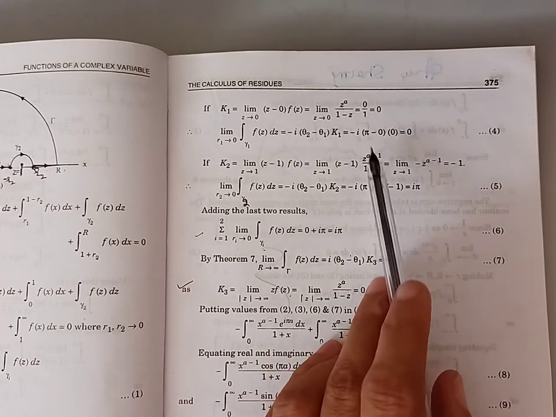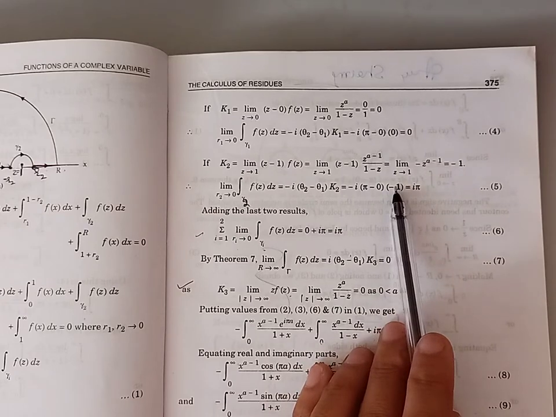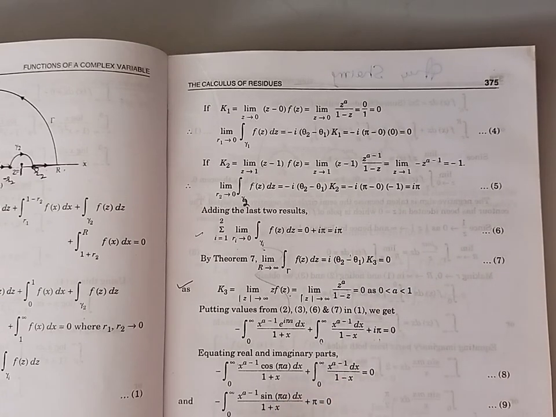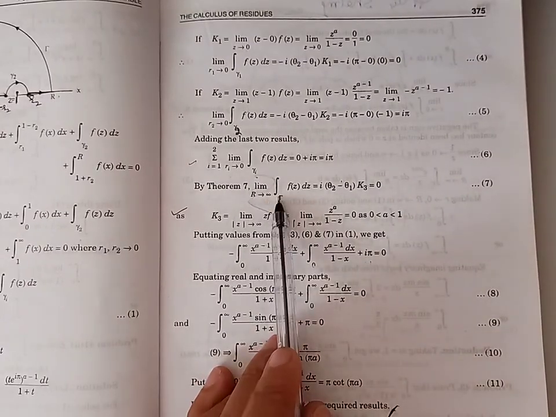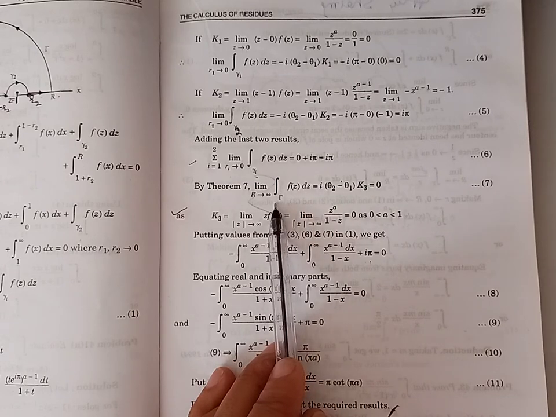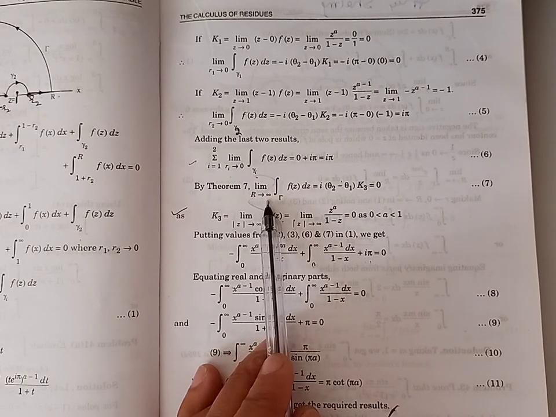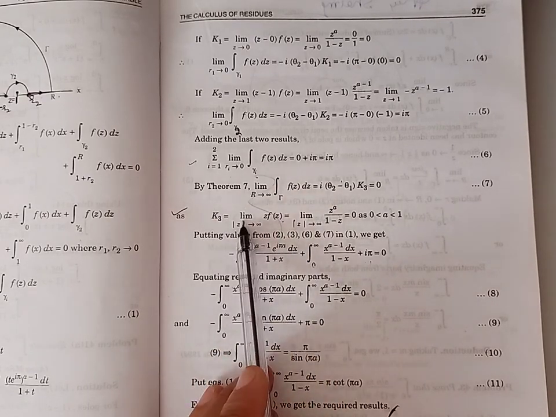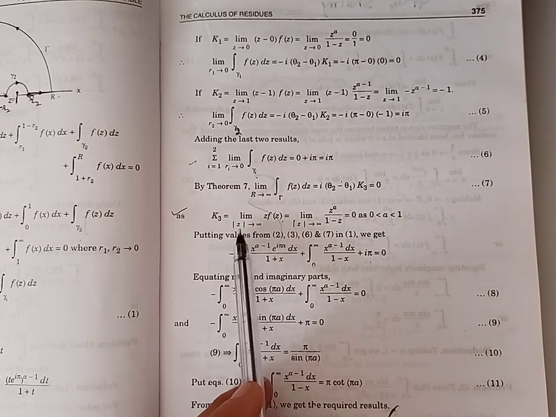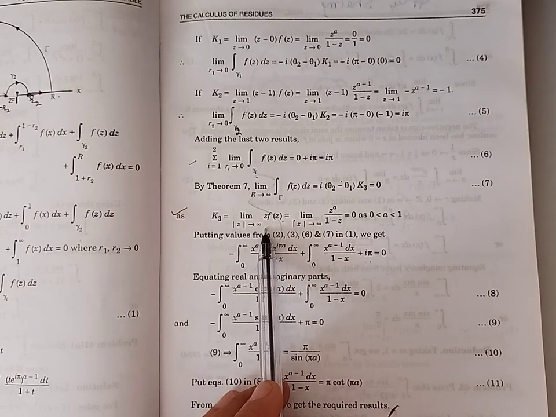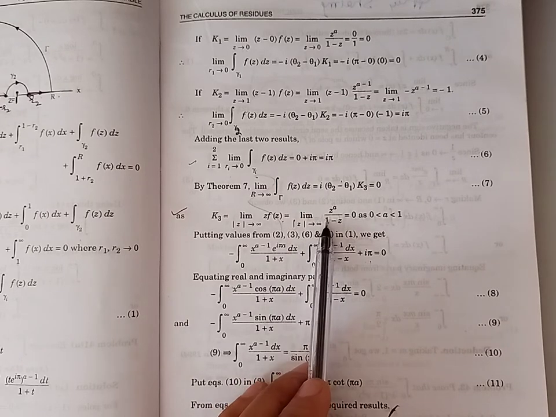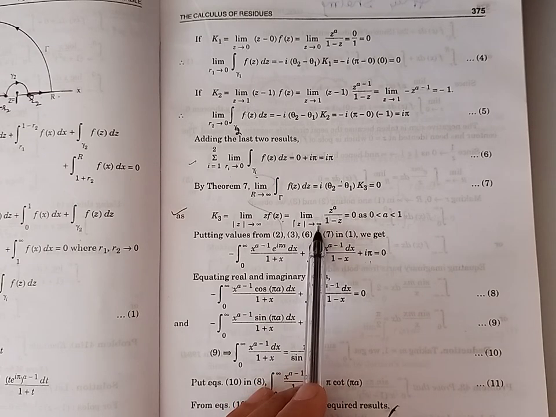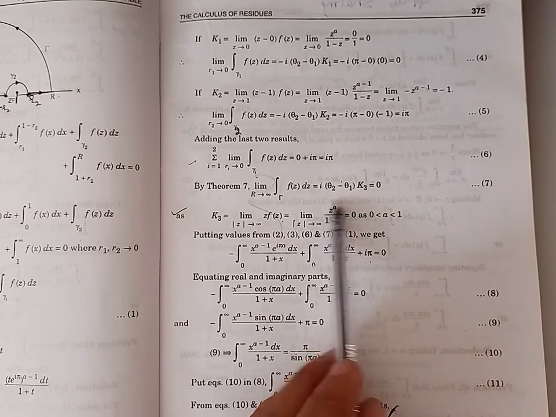Now let us add the equations 4 and 5. Adding the two, the right side will become iota pi. Now it remains to find the limit of the integral of the function over the semicircle gamma as capital R approaches infinity. To find this limit, we require the limit of z into f of z as capital R approaches infinity. Putting the value of f of z here and taking limits, that is 0. So putting the value in this formula, we get the value 0.